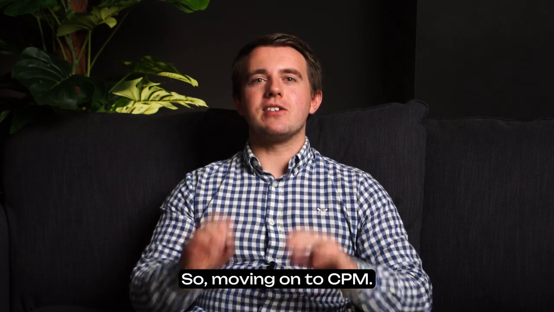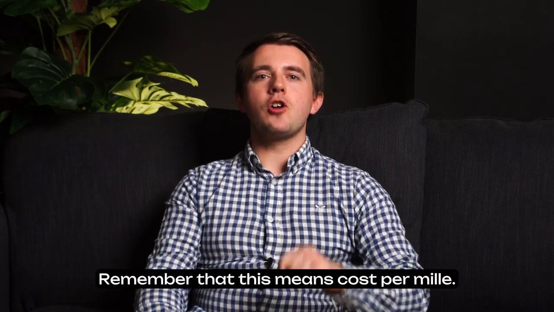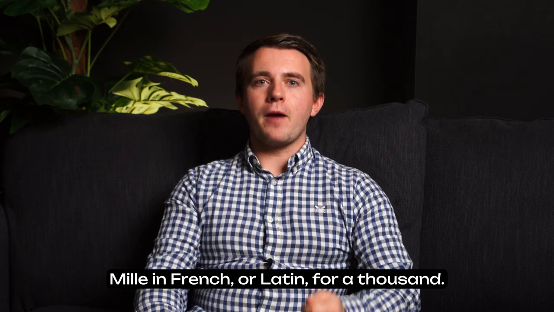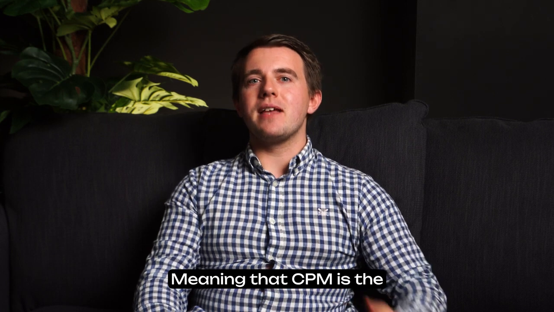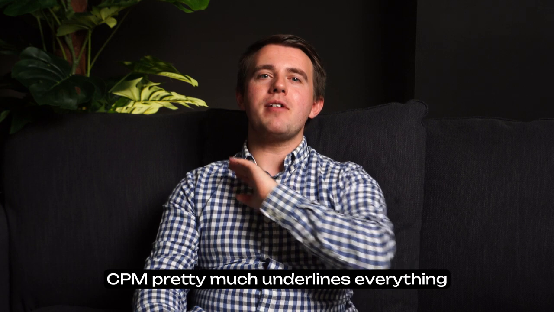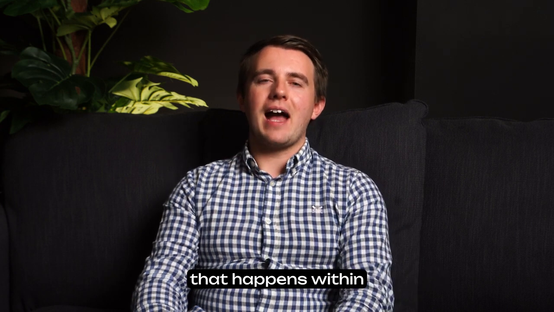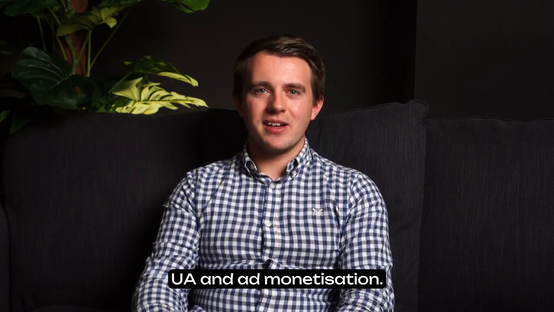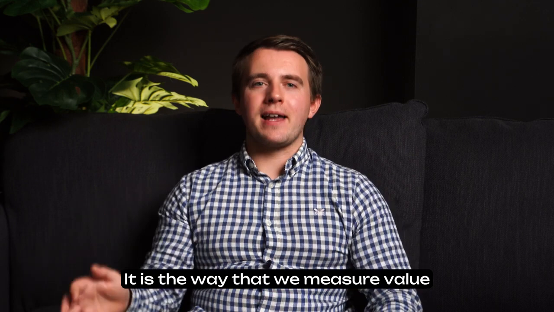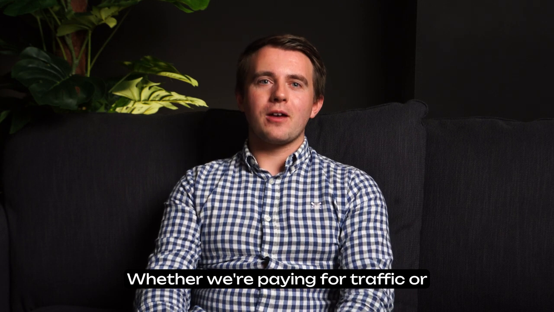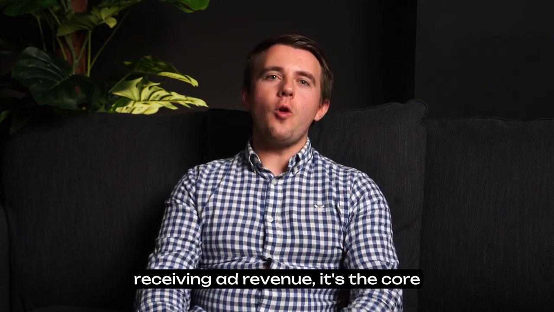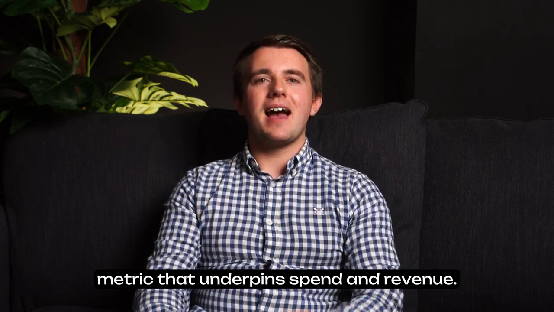So moving on to CPM. Remember that this means cost per mille. Mille in French or Latin for 1,000, meaning that CPM is the cost per 1,000 impressions. And it's important to acknowledge that CPM pretty much underlines everything that happens within UA and ad monetization. It is the way that we measure value within the digital economy and within mobile. Whether we're paying for traffic or receiving ad revenue, it's the core metric that underpins spend and revenue.